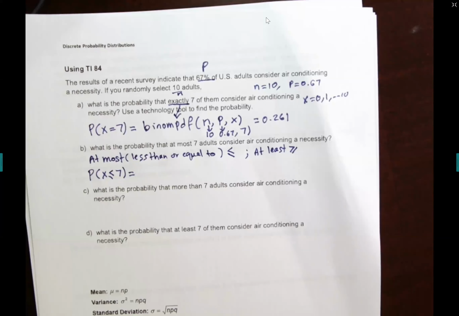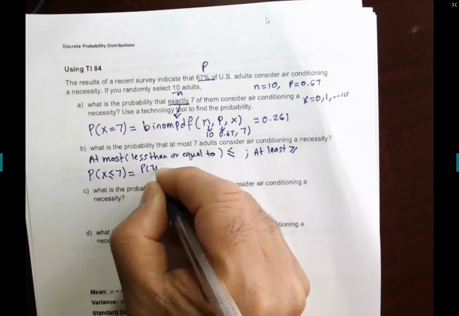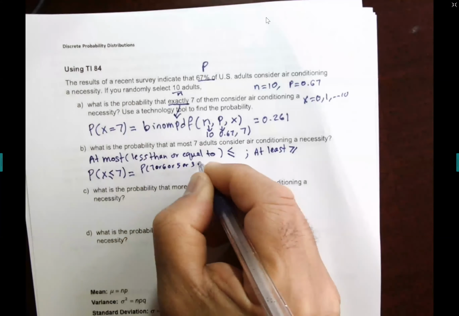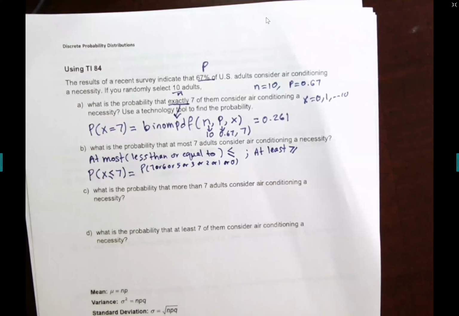Using part A, if we have no tools but what we learned in part A, how could I do the probability of X less than or equal to 7? There's a long way to do it, which we're not going to do, but I expect one of you to tell me about it.